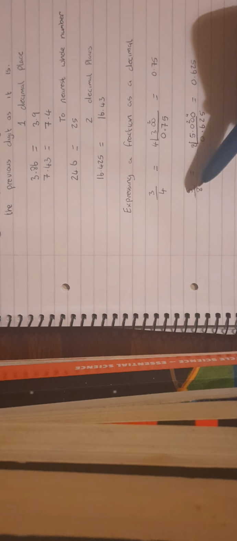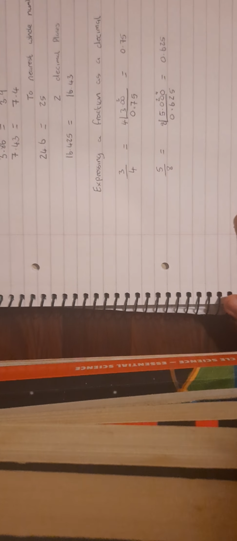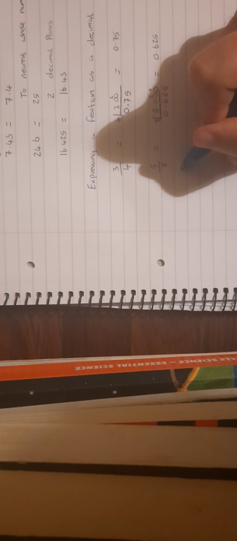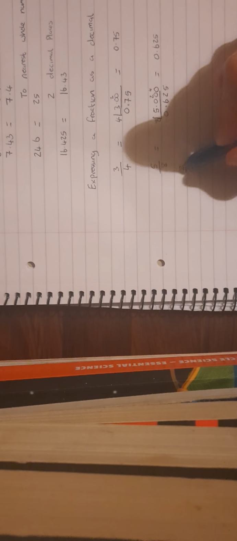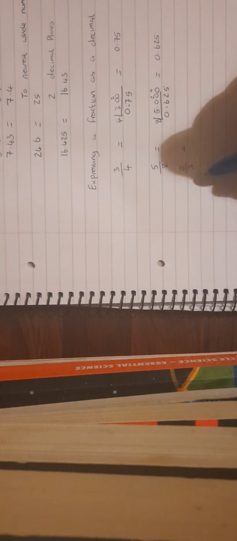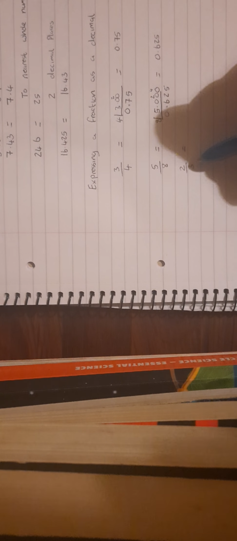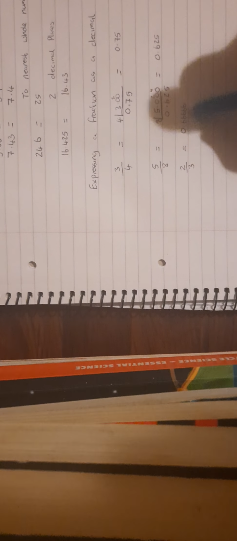Now, you can easily use your calculator as well and just divide the bottom number into the top. What can happen sometimes is, if you have something like 2 over 3 and you divide 2 by 3, even on your calculator, you'll get 0.66666, and this just keeps recurring.